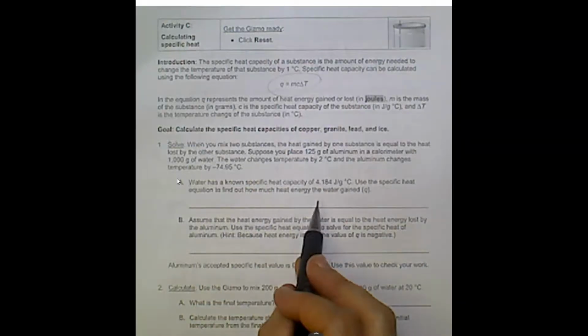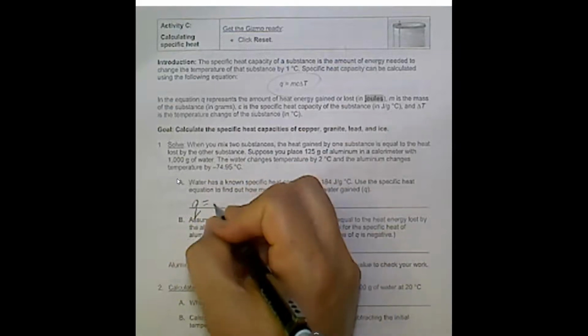So let's try it. When you mix two substances, the heat gained by one substance is equal to the heat lost by the other. Suppose you place 125 grams of aluminum in a calorimeter with 1,000 grams of water. The water changes temperature by 2 degrees and the aluminum changes by negative 74.95. So A is asking to use a specific heat capacity equation right here to find out how much energy the water gained. So we're going to say Q, which is energy, equals m c delta T.